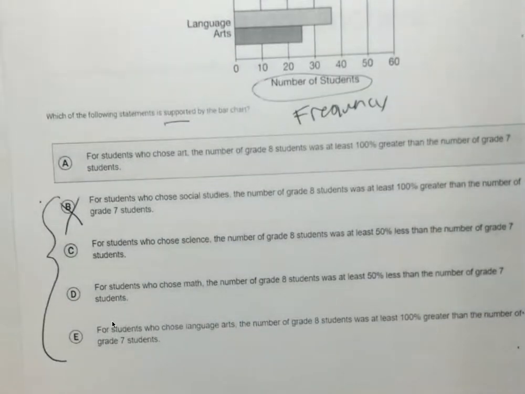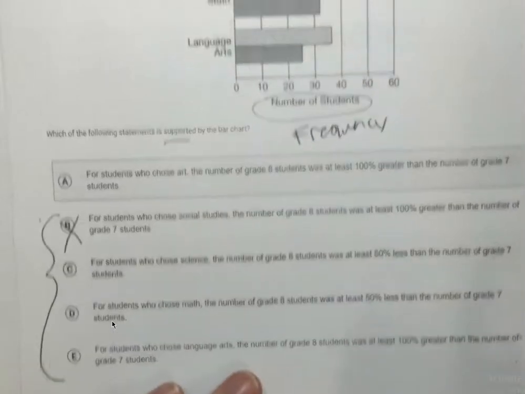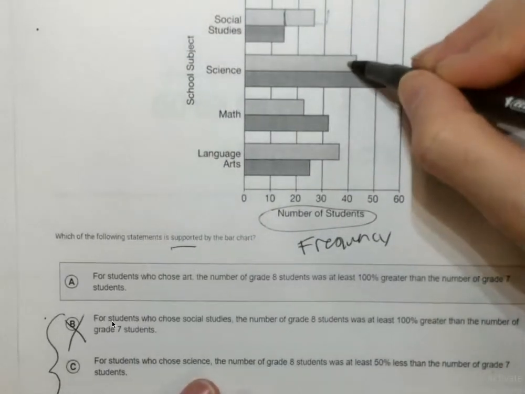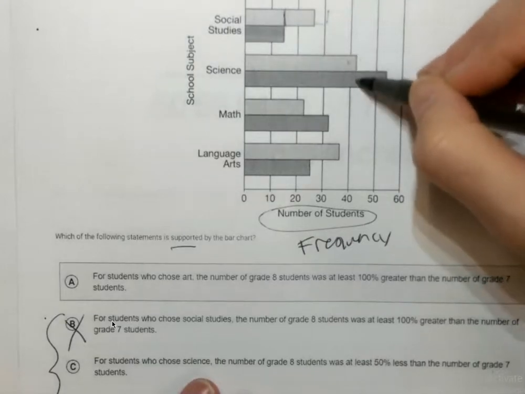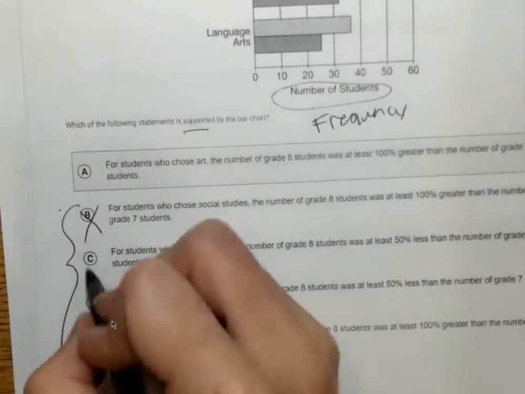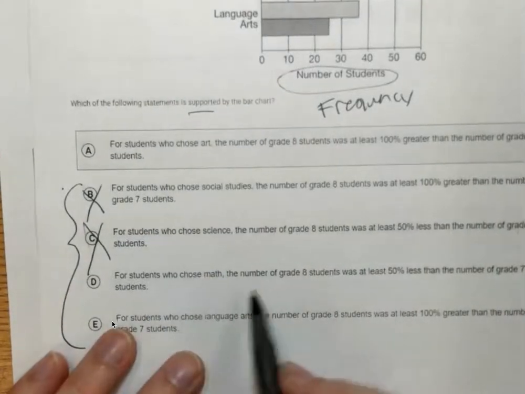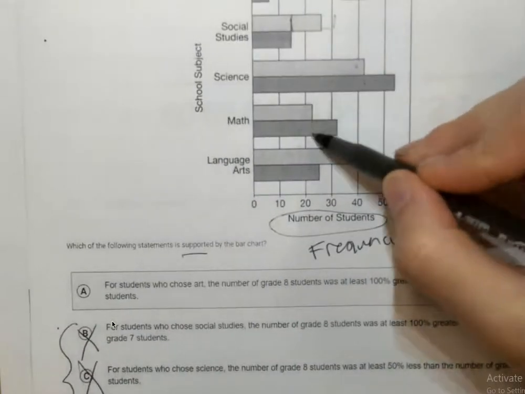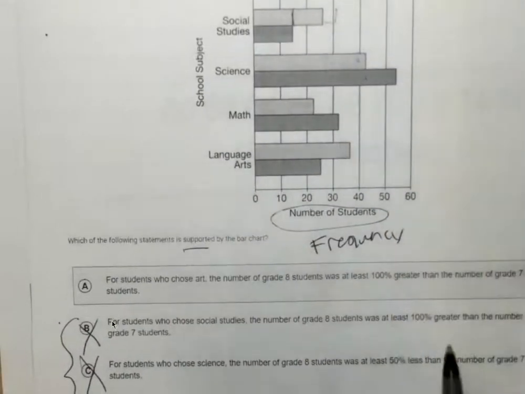So that's not right. For students who chose science, the number of grade 8 students was at least 50% less than the number of grade 7. Does that look like half? It definitely does not. For students who chose math, the number of grade 8 was at least 50% less than the number of grade 7. Again, this doesn't look like half of that. 50% is half.